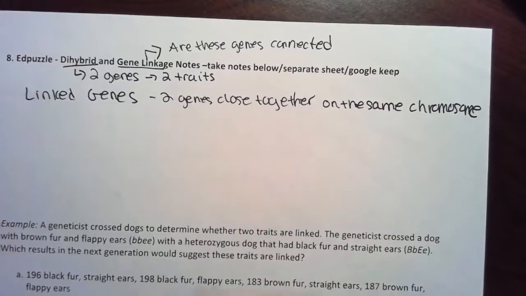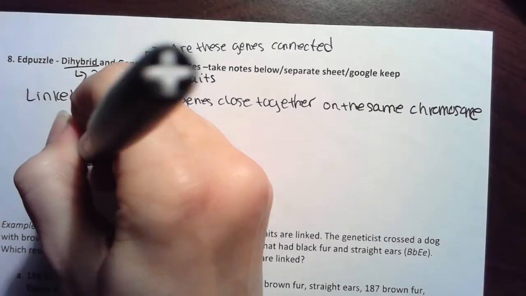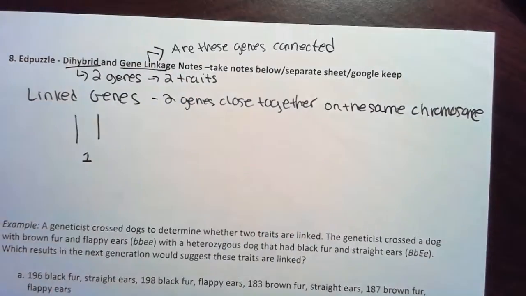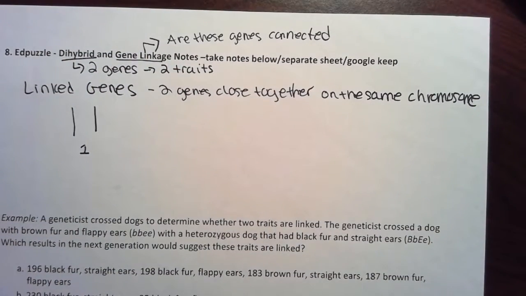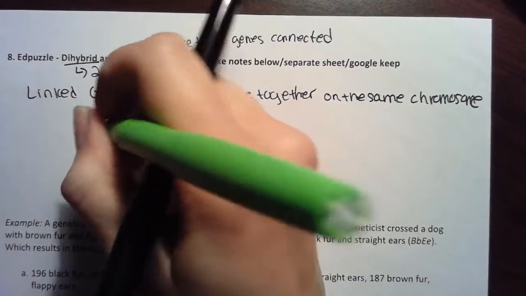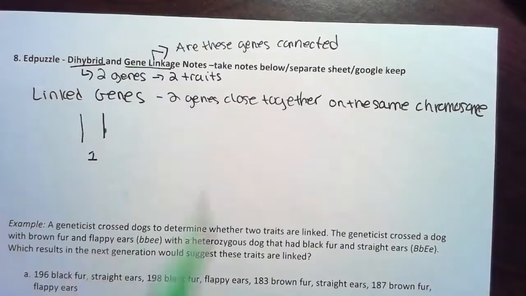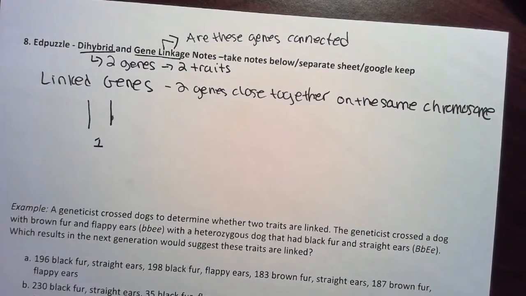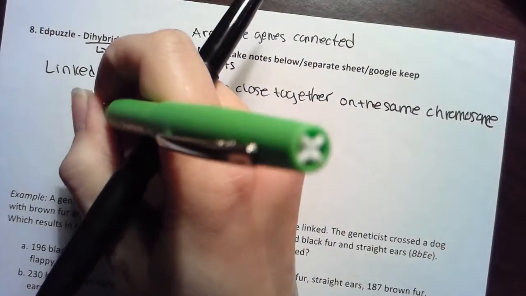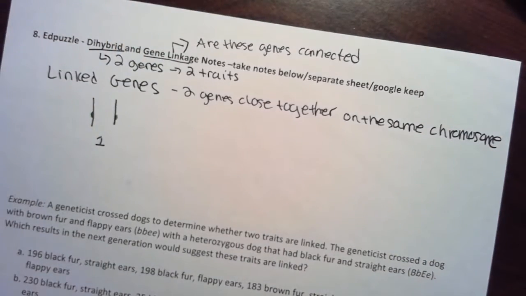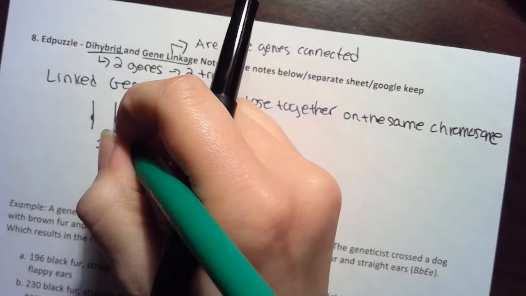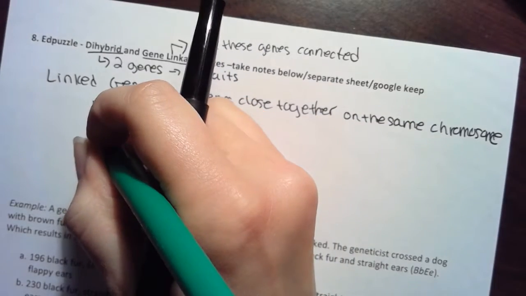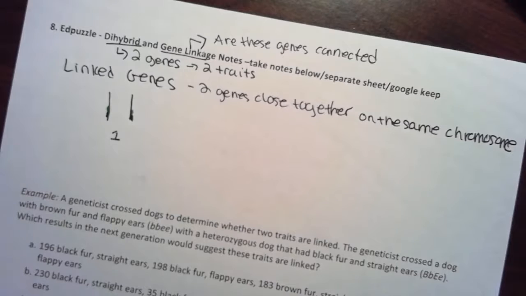Let's say I have a pair from my karyotype, pair 1. Chromosomes. Let's say I have two genes. I have one gene here, and that's going to be on both chromosomes, in the same place. And then I have another gene that's right here. So these are super duper close together.